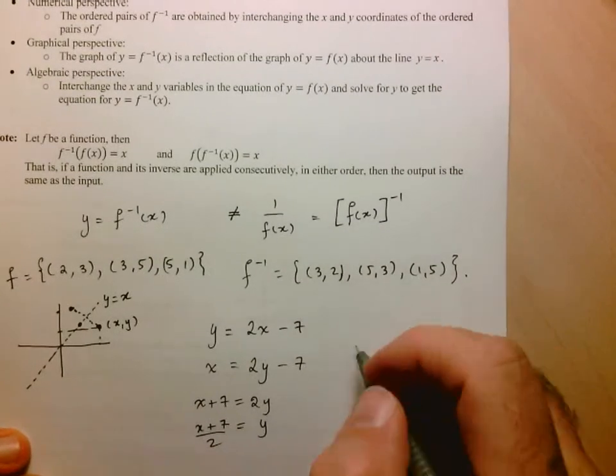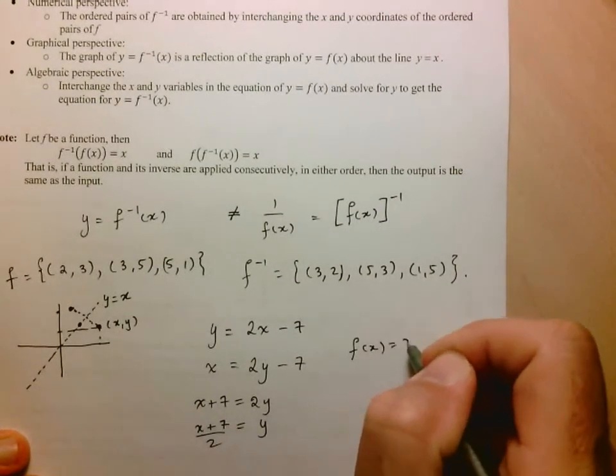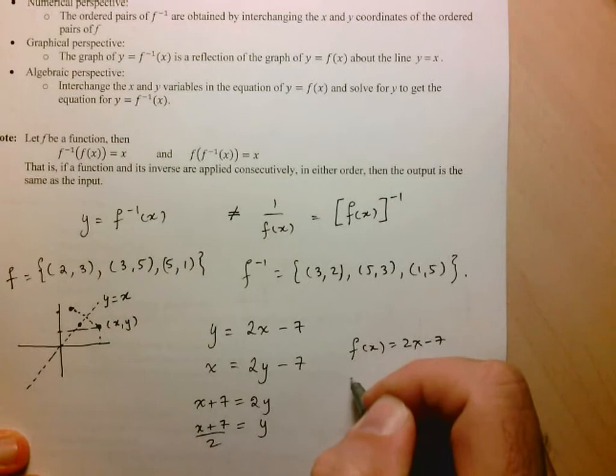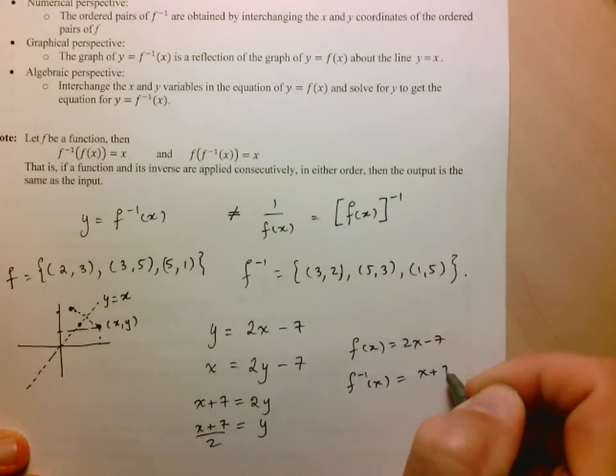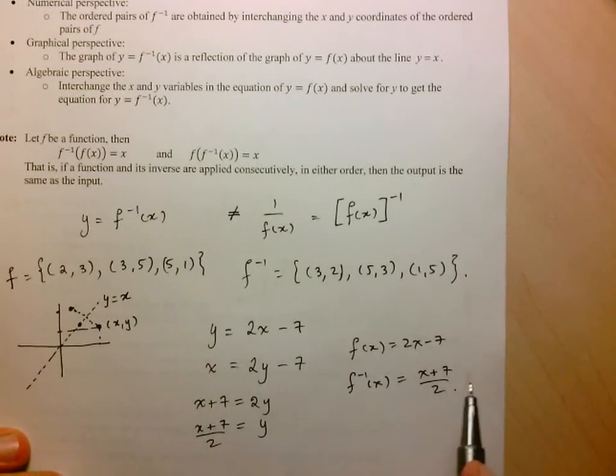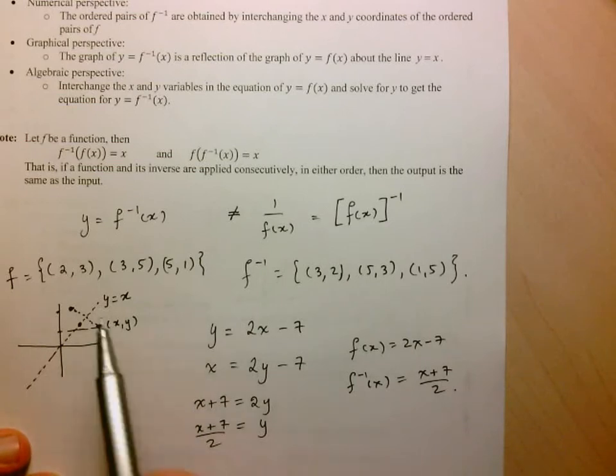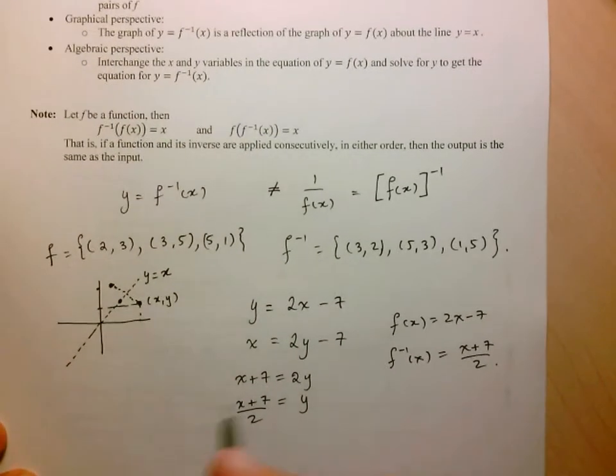We have f(x) was 2x minus 7, and f inverse of x is (x plus 7) over 2. If you were to graph these two lines, you would see that they're just a reflection of each other about the line y equals x. So that's a quick reminder of the three ways in which we can consider inverse functions.